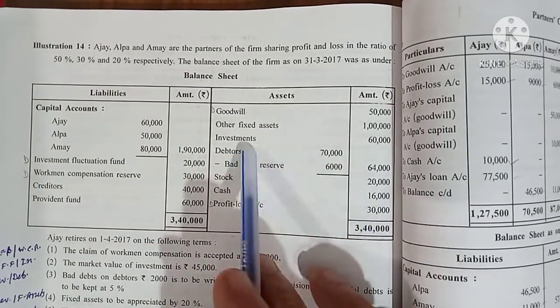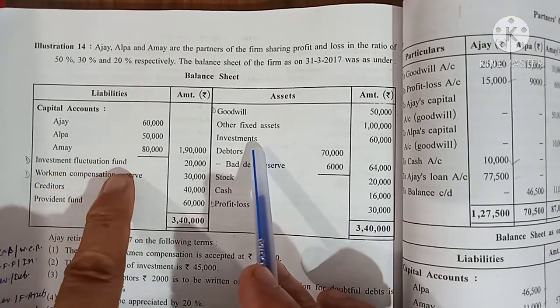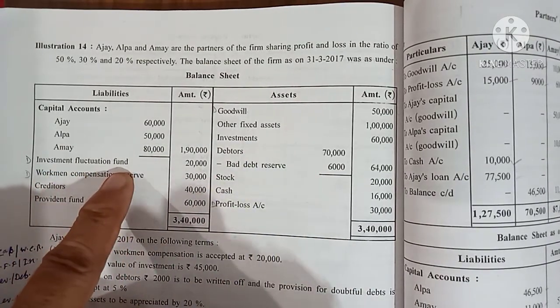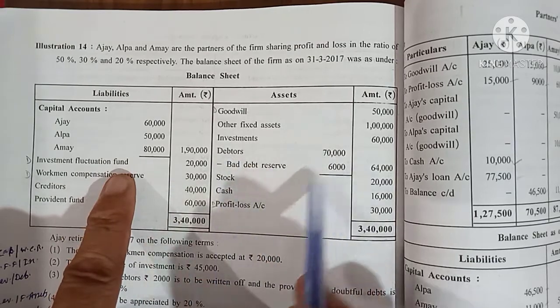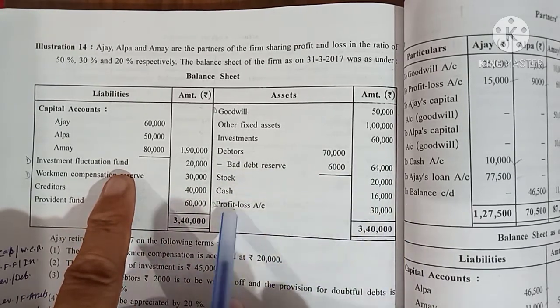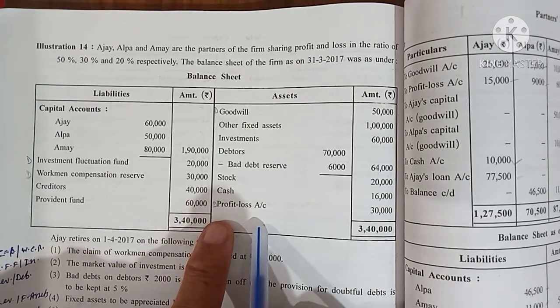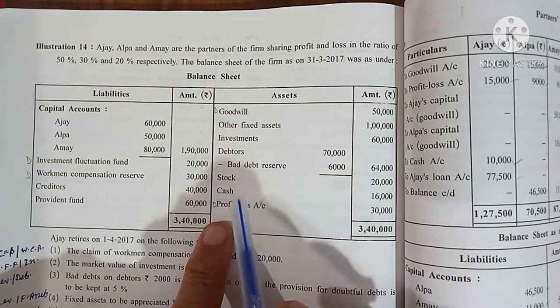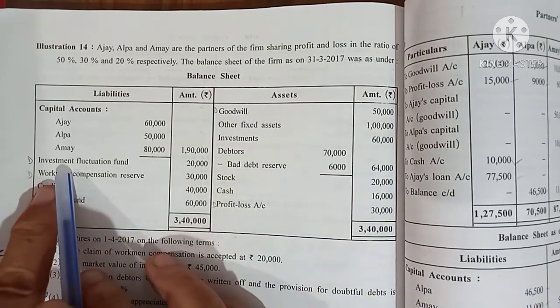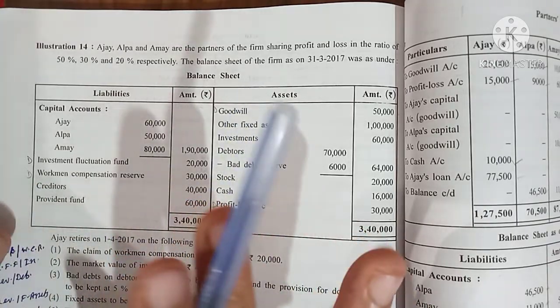Other fixed assets. Investment 60,000. Here investment is there and investment fluctuation fund is there, which means something will be given. Debtors 70,000 minus 6,000 is equal to 64,000, stock 20,000, cash 16,000. The profit and loss account you also have to distribute. So the amounts to distribute are one, goodwill, two, profit and loss account, three, investment fluctuation fund, and four, workmen compensation reserve. There are four.